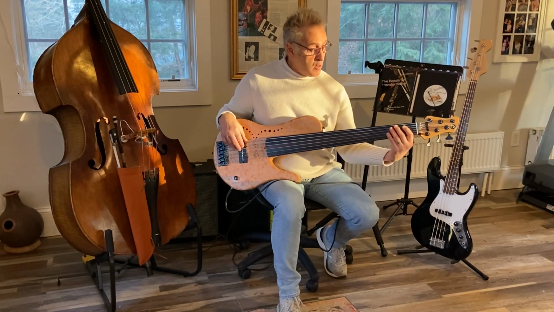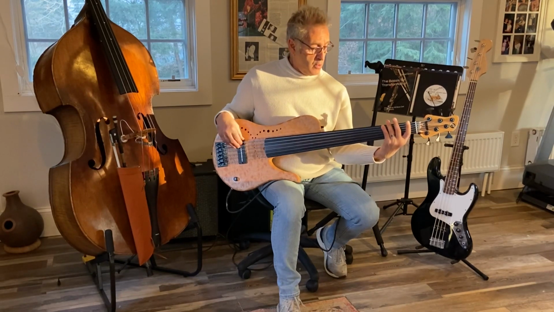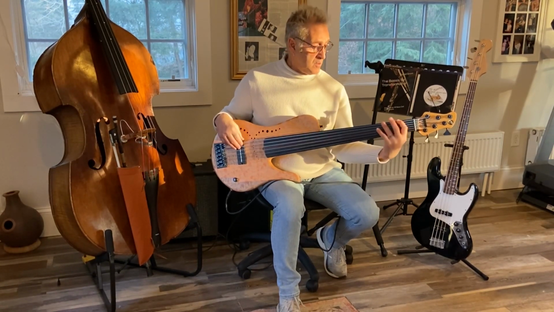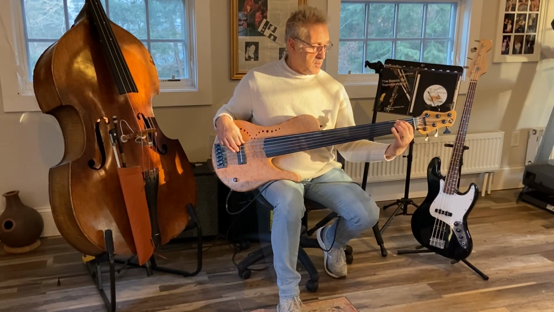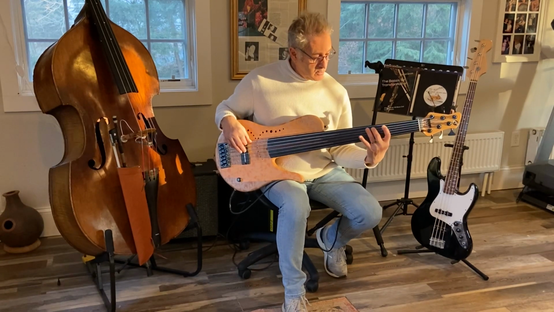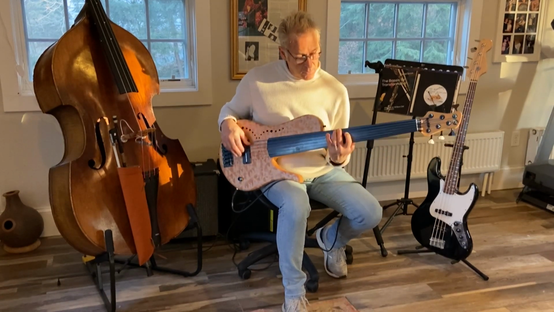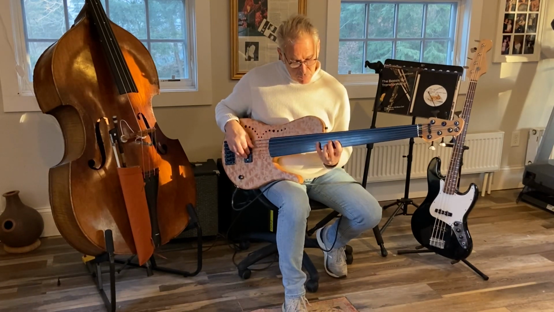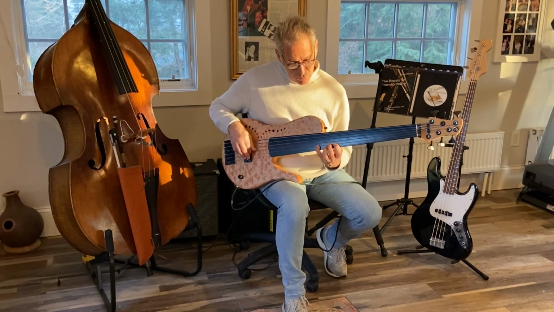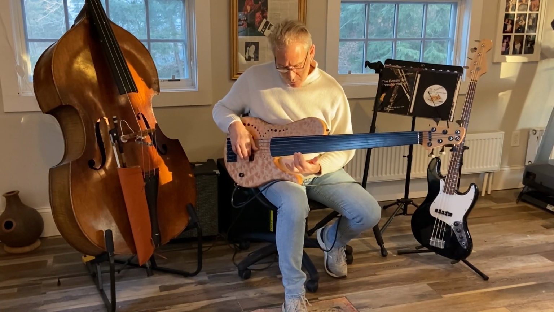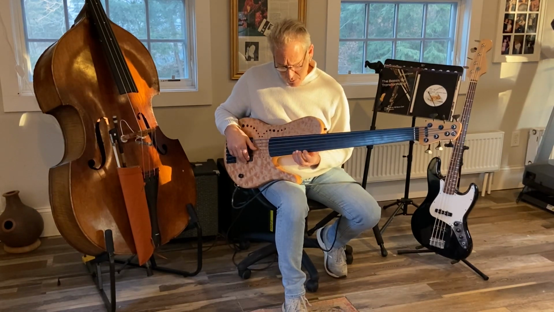Obviously, we can go lower, hit that low A. Another way to look at this is, and then down we can go.